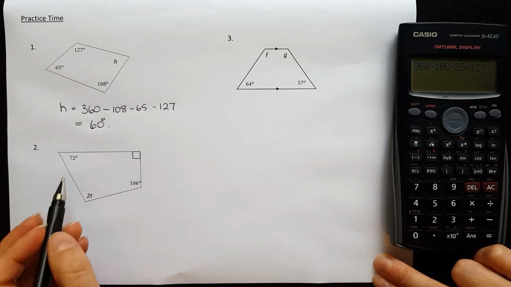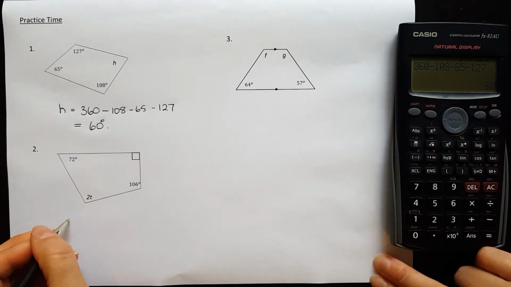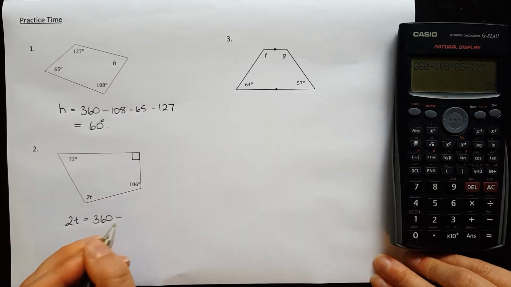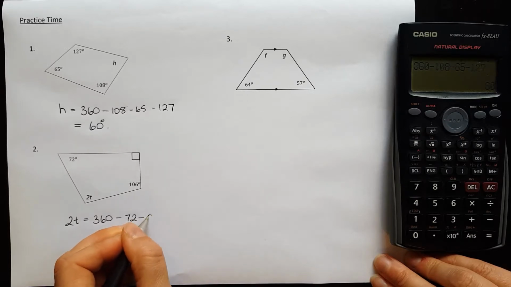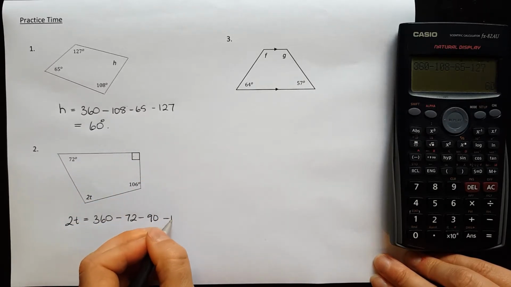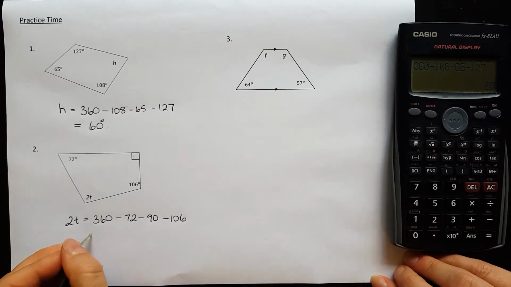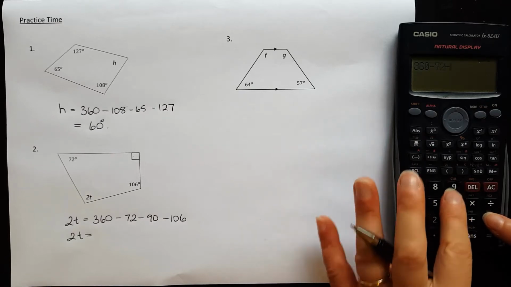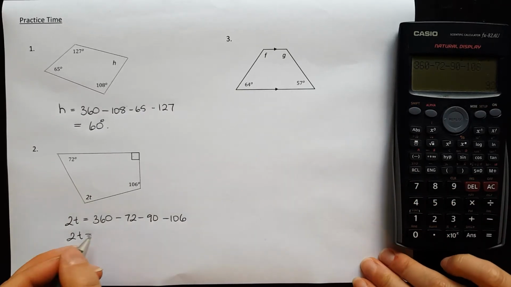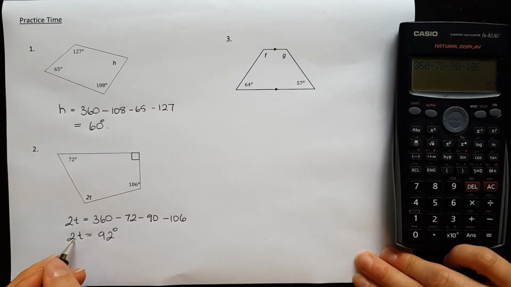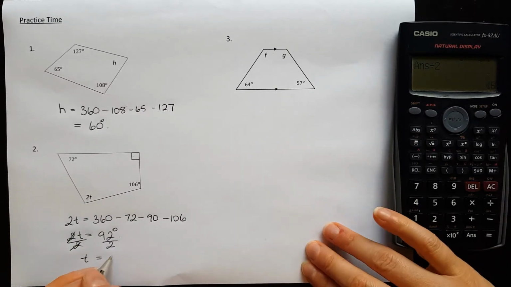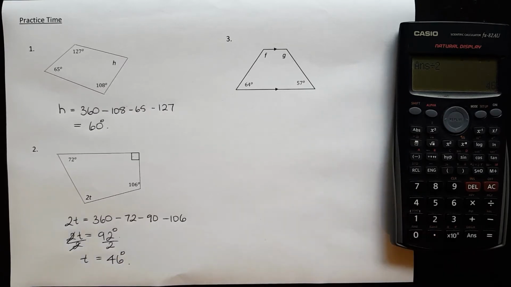In question 2, we need to find the value of T. We'll have to start by finding what 2T is. Again, the total is 360. Subtract off all the angles, so the 72, the 90 for the right angle, and the 106. So that means that 2T is equal to 92 degrees. Then to get T by itself, we're going to divide by 2. That gives us 46 degrees.